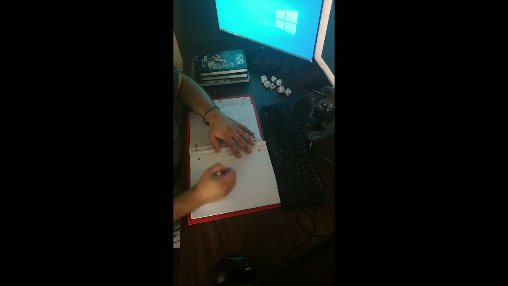So right, we're gonna design this dungeon, this 12-room dungeon. So why don't we start with the entrance? We can use the tome of adventure design to help with this.